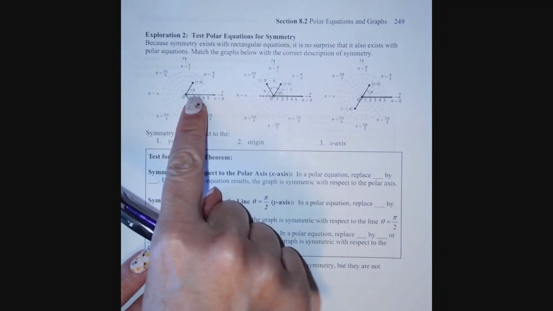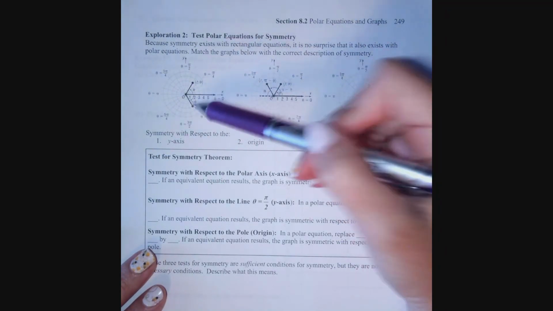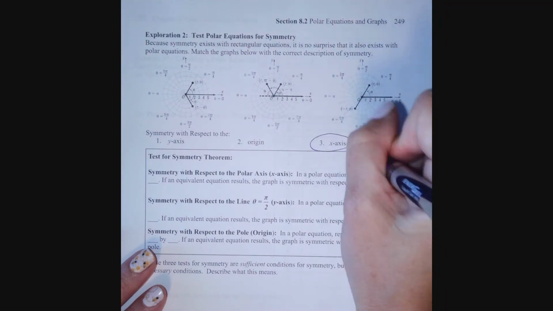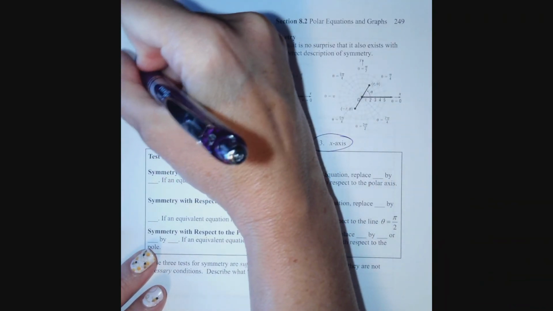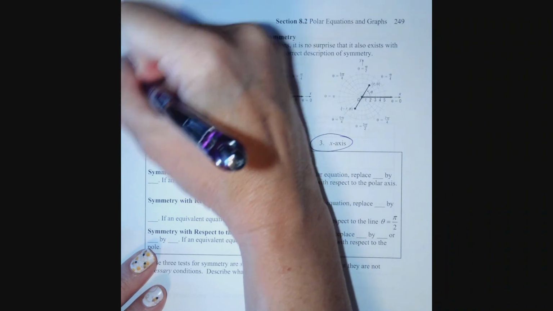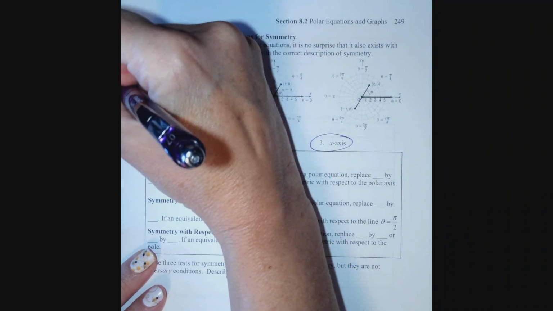Well, for this one, it's symmetric about the polar axis, which is the same thing as our x-axis. So this is symmetry about the polar axis, which is the same as x-axis symmetry.